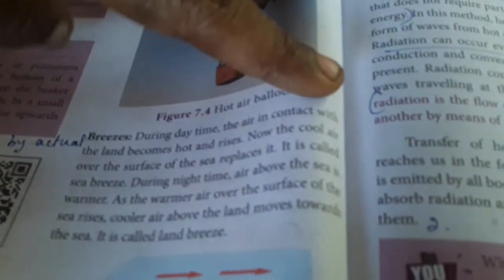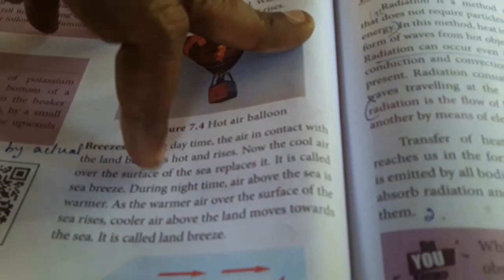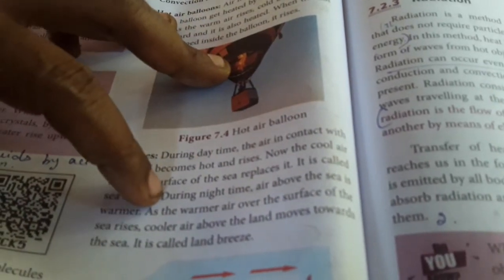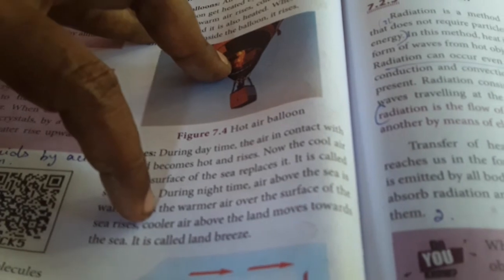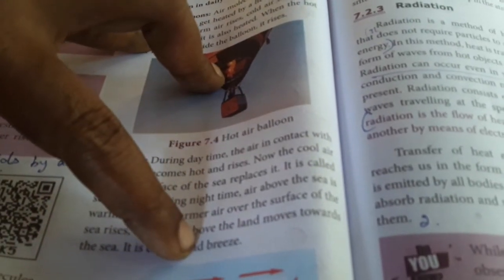During daytime, the air in contact with the land becomes hot and rises. Now the cool air over the surface of the sea replaces it. It is called sea breeze. During night time, air above the sea is warmer. As the warmer air over the surface of the sea rises, cooler air above the land moves towards the sea. This is called land breeze.